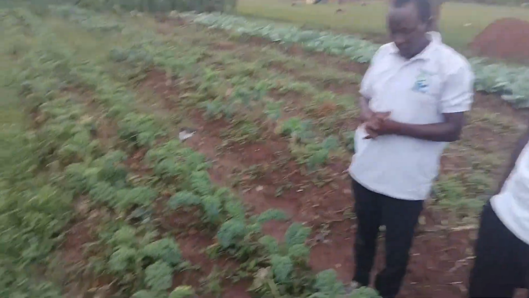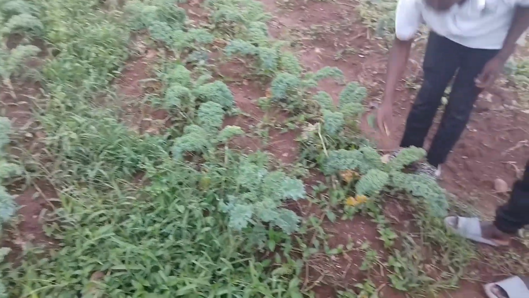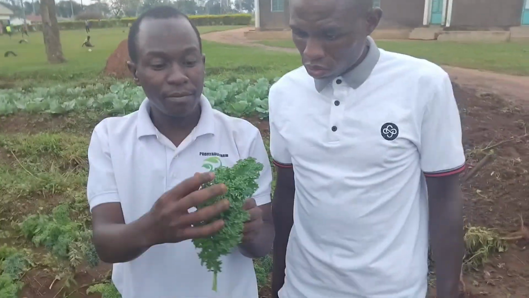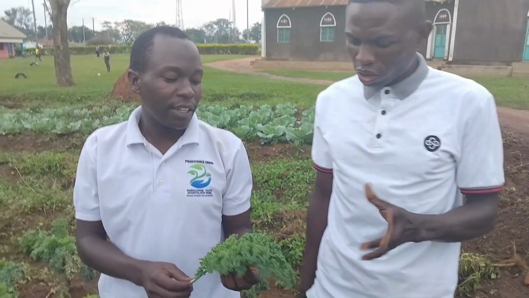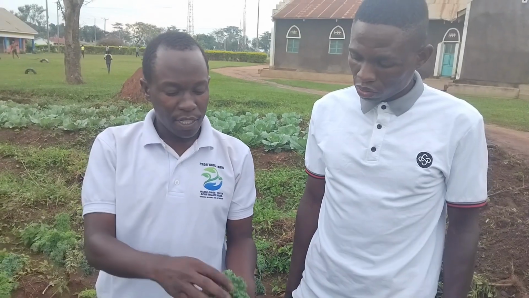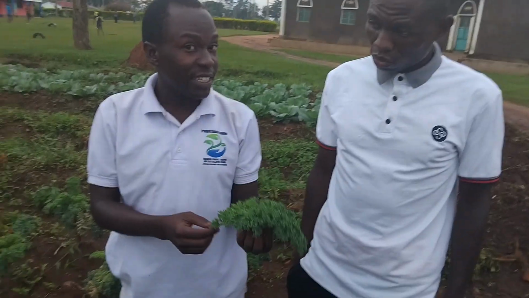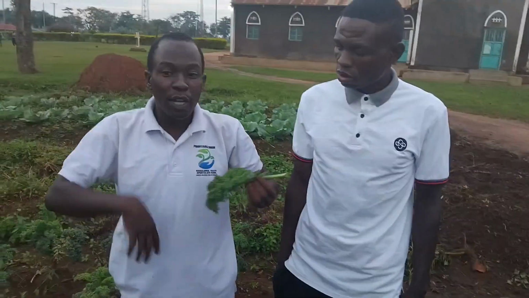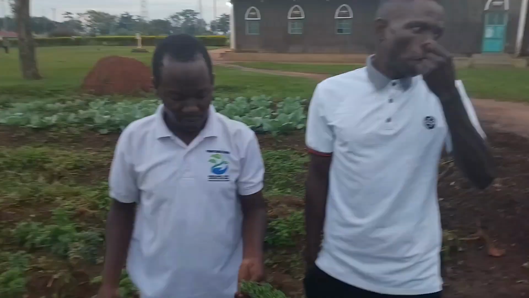So kale, as you see, has very folded leaves. There is some kind of difference with sukuma wiki. Sukuma usually has plain leaves, but these ones are curvy, and they even taste better than sukuma wiki. Do they serve the same purpose? Yes, it's a leafy vegetable. You can cook it the same way as sukuma wiki. Members, you can also do this kind of farming.